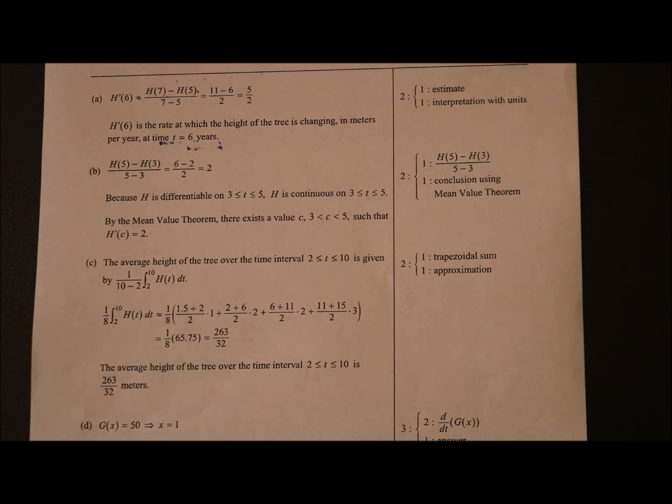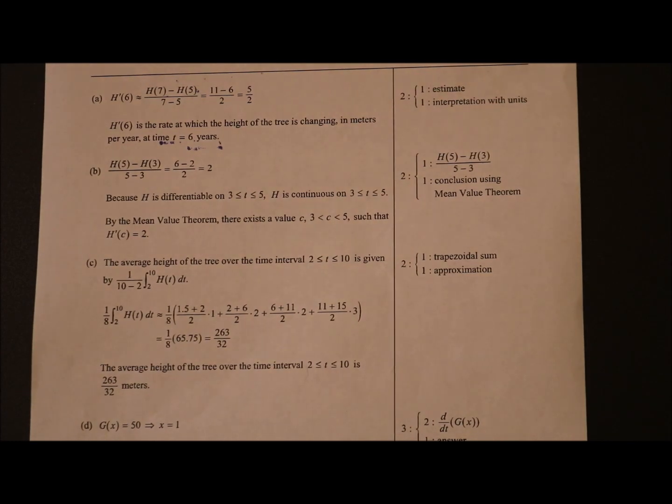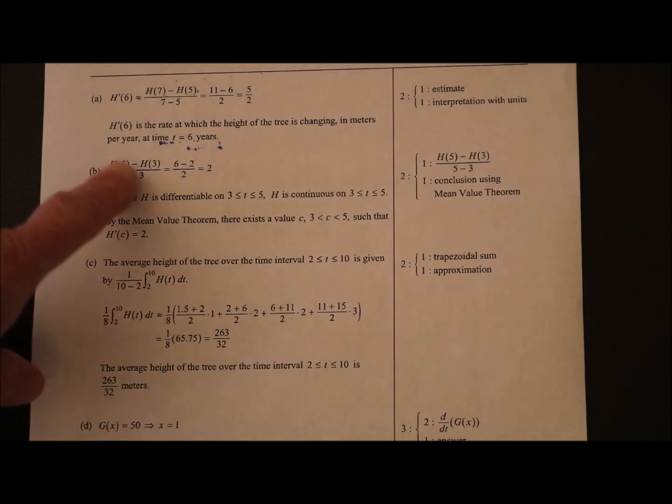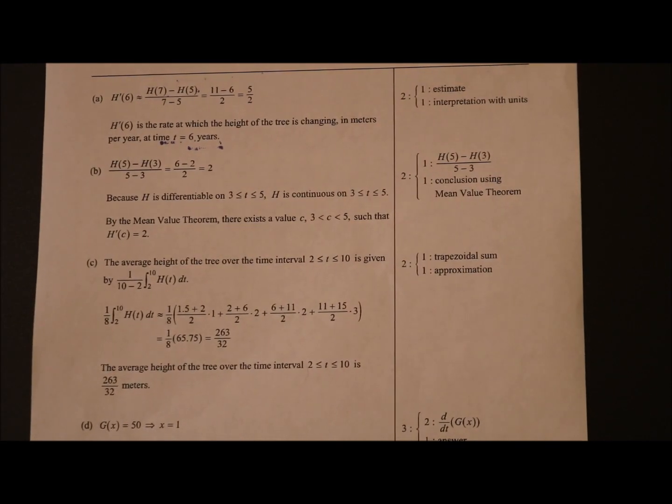Remember, whenever you use one of these existence theorems, you have to state the precondition. In this case, the precondition for the mean value theorem is that the function is differentiable, which we were told. And the mean value theorem is basically saying, hey, if the average rate of change from 3 to 5 years was 2 meters per year, then there had to be some point during that time when the instantaneous rate of change of the tree was 2 meters per year.